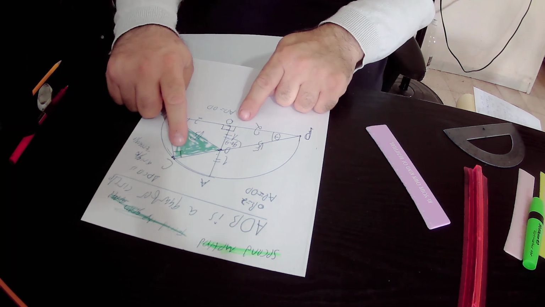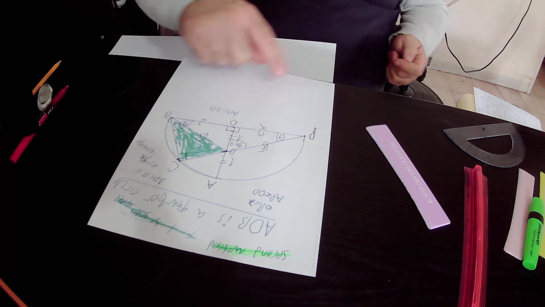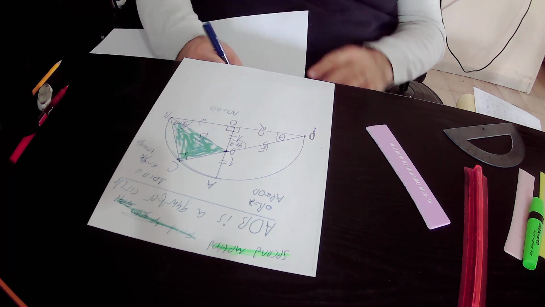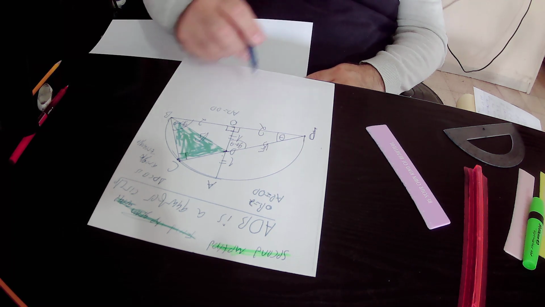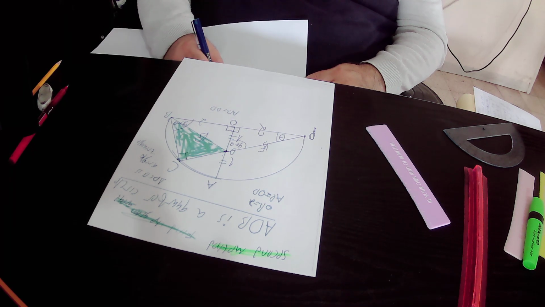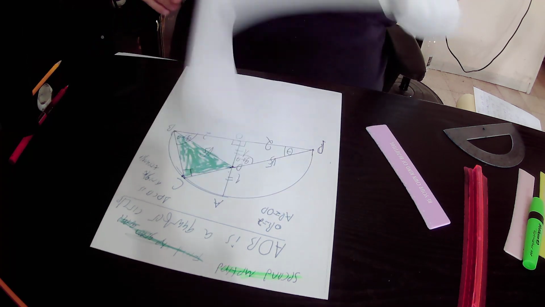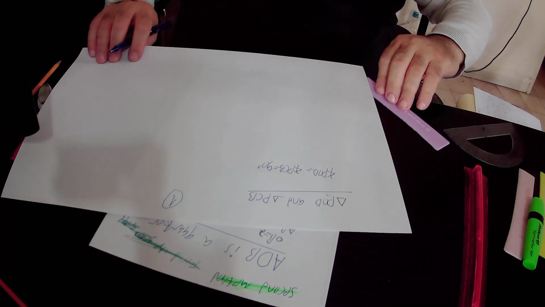First of all, those two angles are both equal to 90 degrees, therefore they are equal to each other. So angle POD equals this angle, which is actually angle PCB, and they are both equal to 90 degrees. I'll repeat again: angle POD equals angle PCB equals 90 degrees.